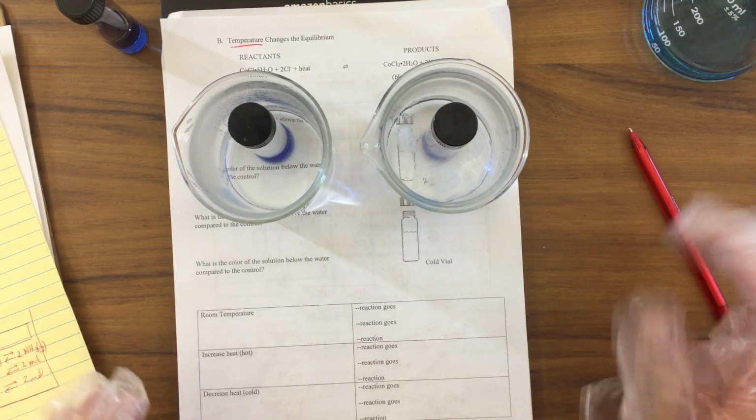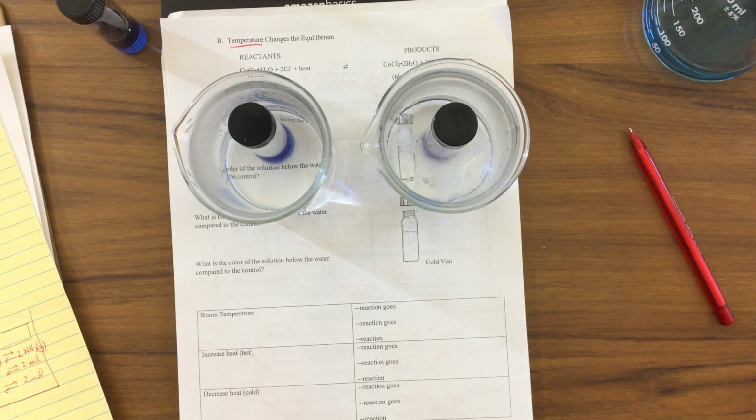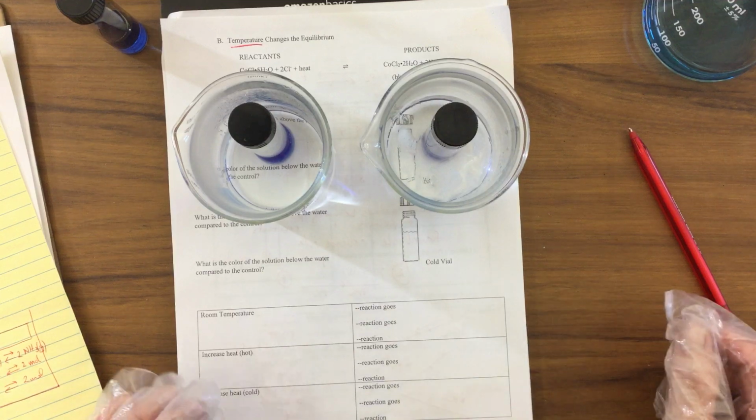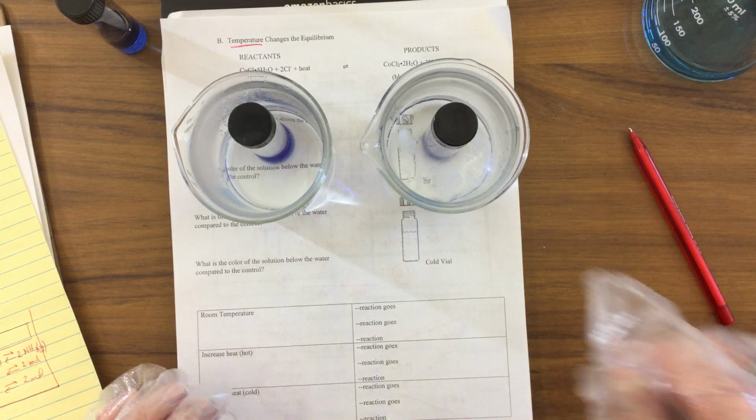We have to wait for a short while for this to take place. So we're just going to let this sit for a couple minutes. I'm seeing some changes already with the hot, and we'll take a look at the cold in just a minute.